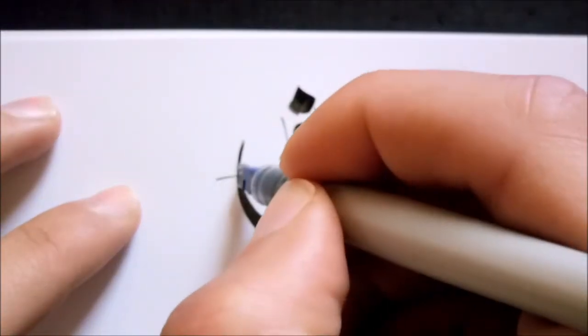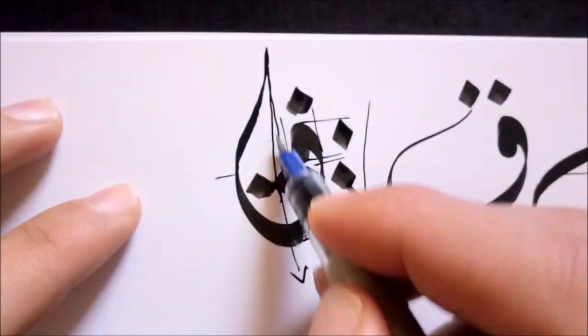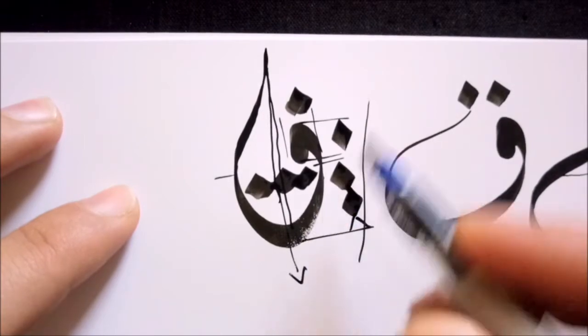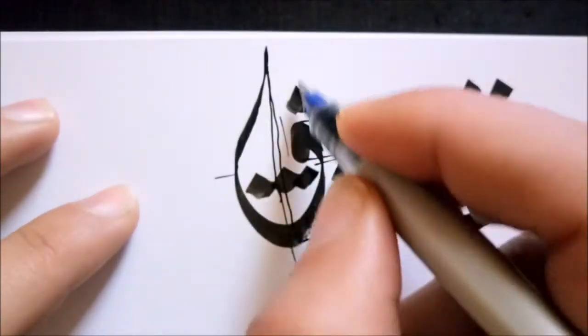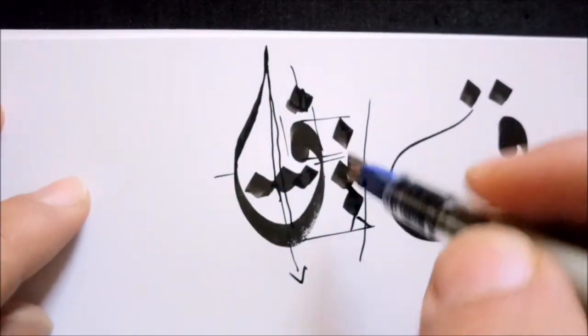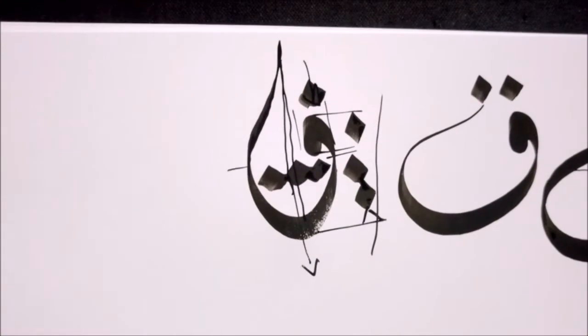Now the ending here would be going up, just like this, slightly sort of in the middle, stopping, and the dots could either come on top of it or on top of the head itself. In the Diwani Jali we don't have that connected dots for the Qaaf.